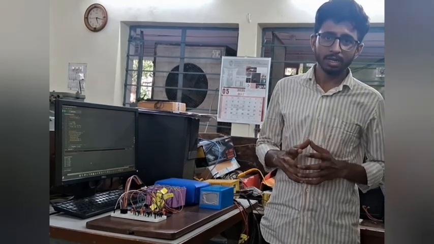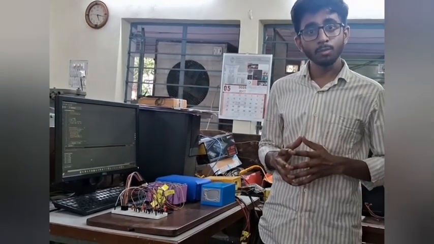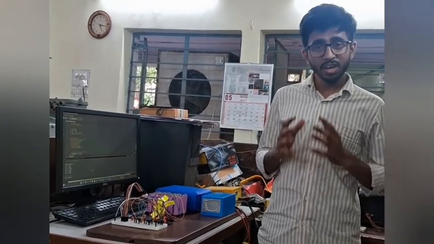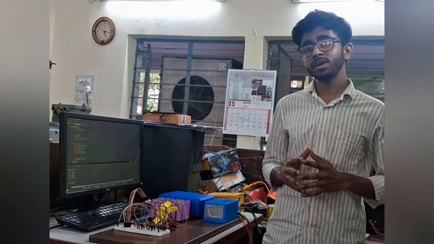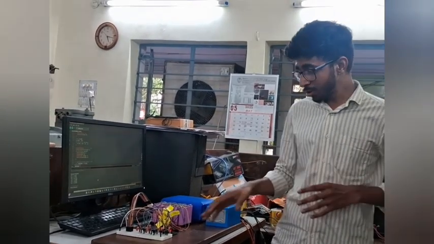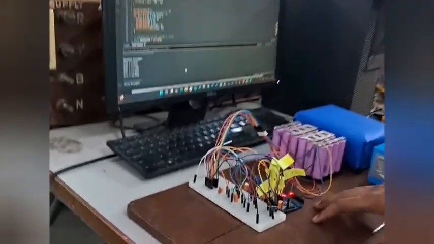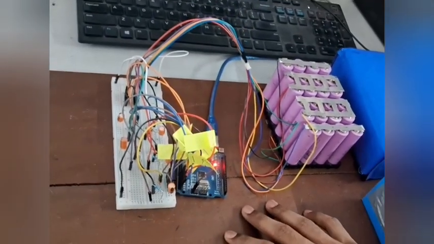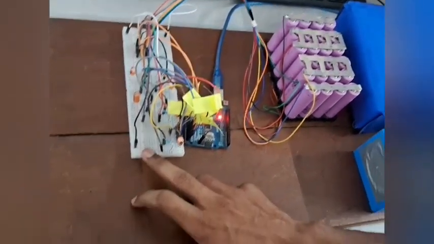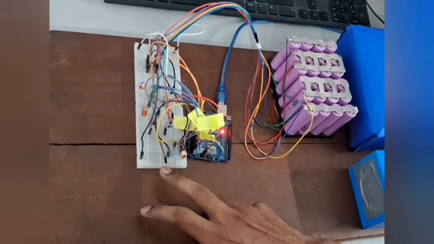To implement this practically, we developed a prototype in the CMEC laboratory. It is named WAVES. WAVES is the Weak cell Analysis and Verification for the EV Systems. As you can see here on the hardware setup, this is our WAVES setup. In this WAVES setup, you can see there is a breadboard circuit. This breadboard circuit is our voltage divider circuit.